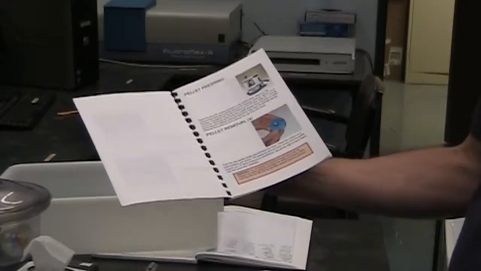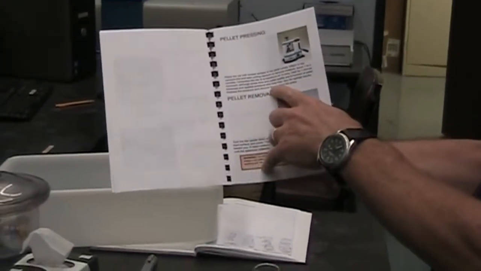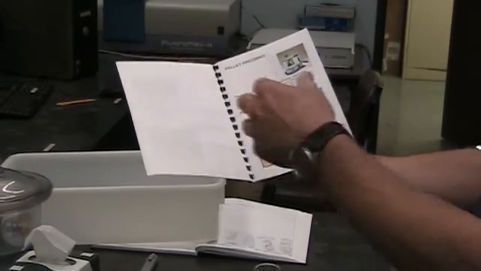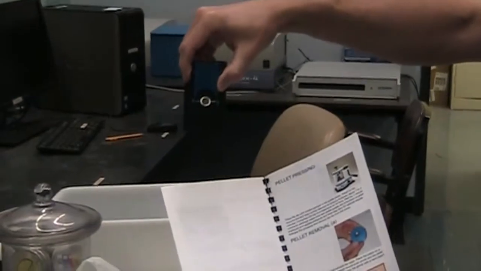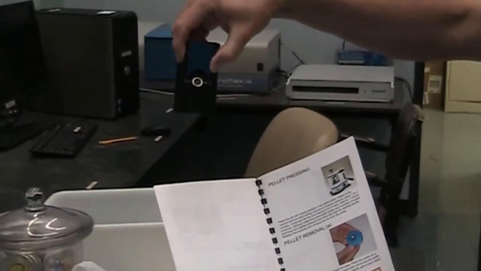Pellet press, we use the one in the advanced synthesis lab next door. Getting the pellet back out, and then I've already shown you, or I will show you in a second, how to present the sample. But again, the press that we have is just the right size. It'll make samples that'll fit nicely into our sample holder.